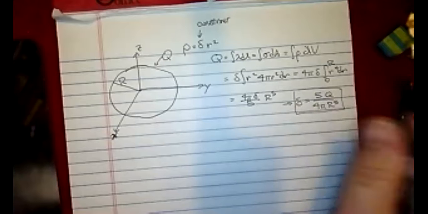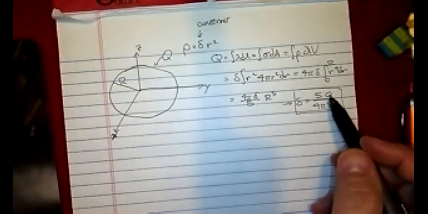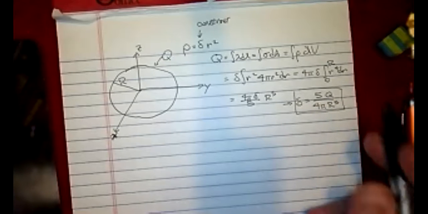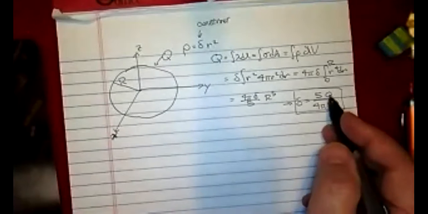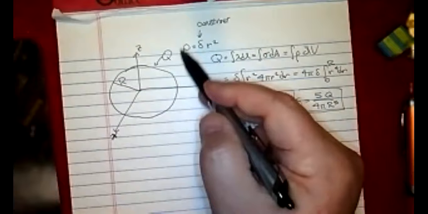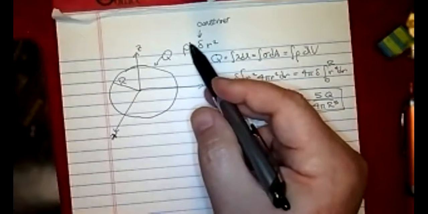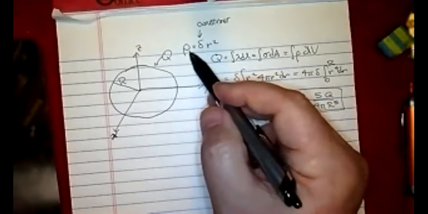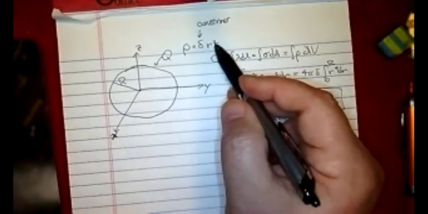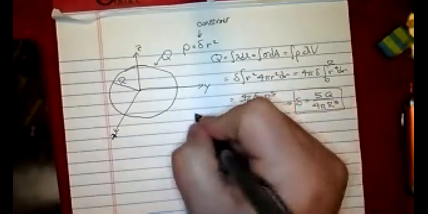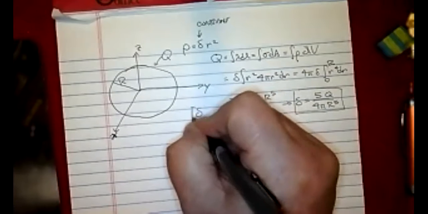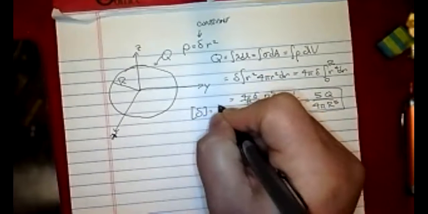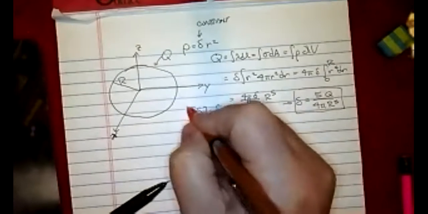It's not as easy to see from there, but the units turn out to be coulombs per, well, actually it is pretty easy because the pi has no units, so the units turn out to be coulombs per meters to the fifth power. But you could also have gotten it from here. You know this has to be coulombs per cubic meter. So if this is coulombs per cubic meter and this is square meters, then this will be coulombs. Solving for density would be coulombs per meters to the fifth. So I write that as the units of delta are coulombs per meters to the fifth power. So that's another answer as well.